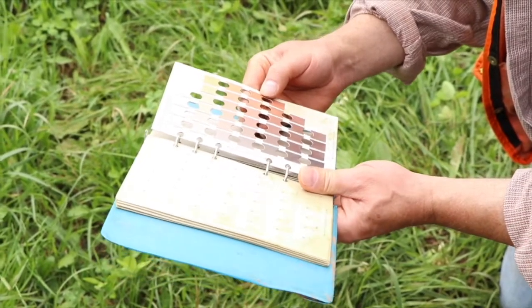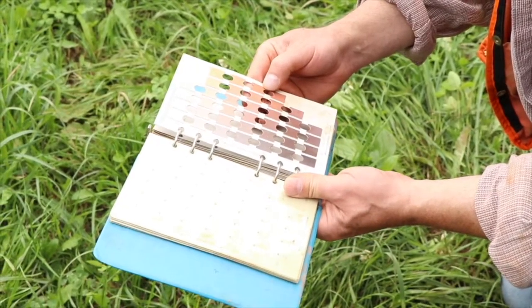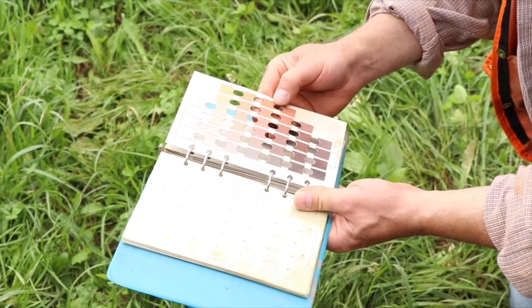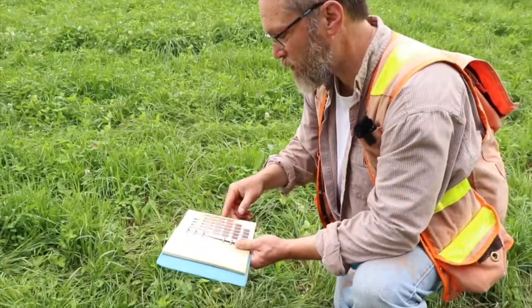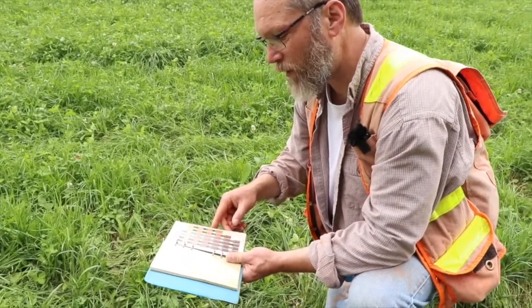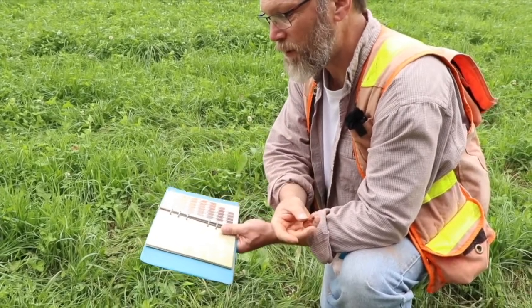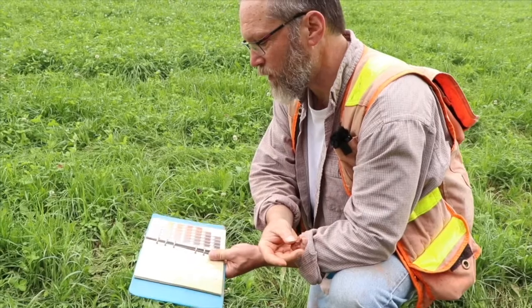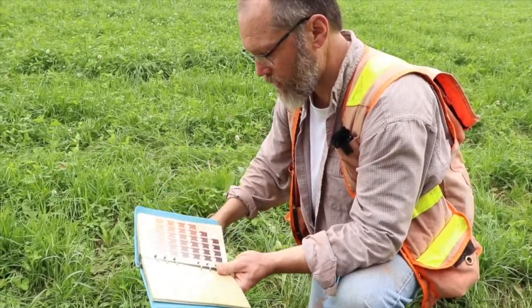And to me, this looks like 2.5 YR 4/6 red. What a surprise. It is red. But the most important part is the 2.5 YR 4/6. That way somebody in Australia knows exactly what color I'm talking about, and they can relate that to their own knowledge of their own soils. So that's how you use the Munsell color chart to color soils.